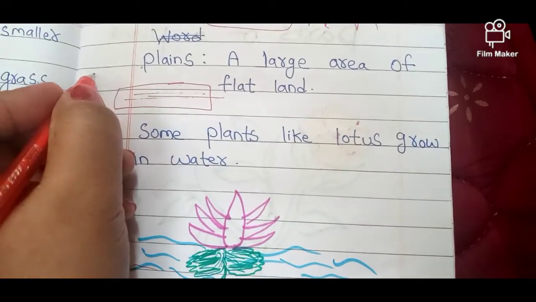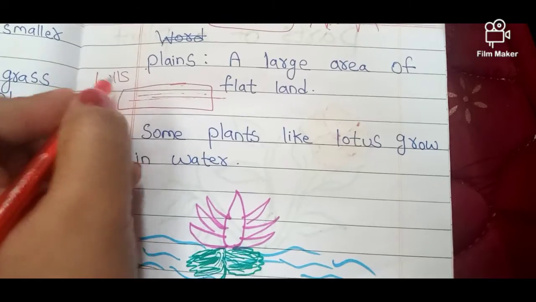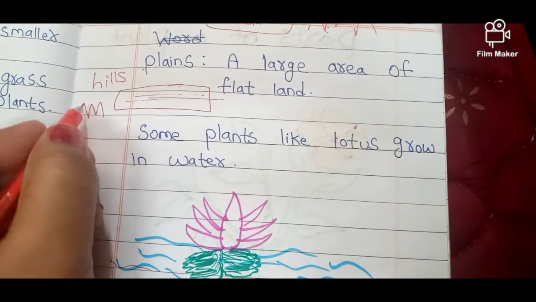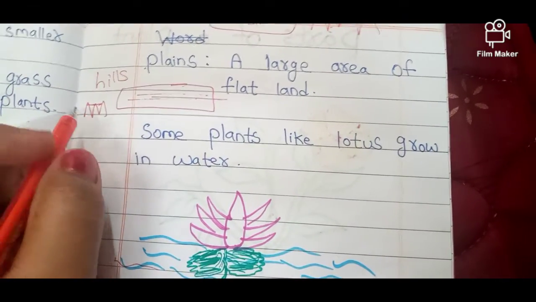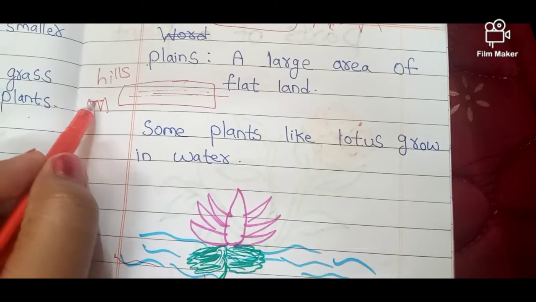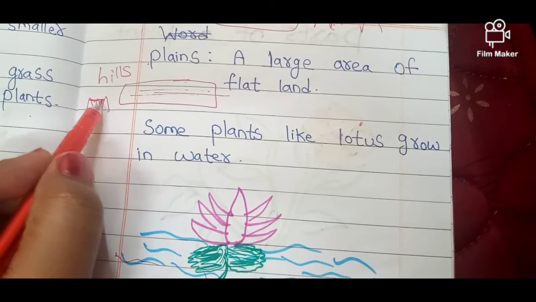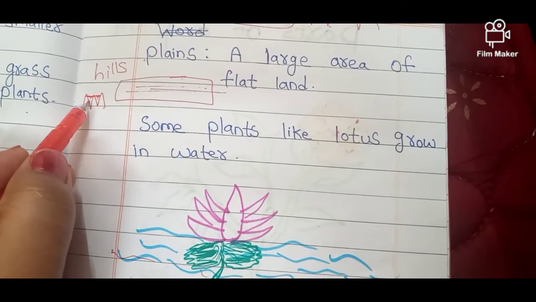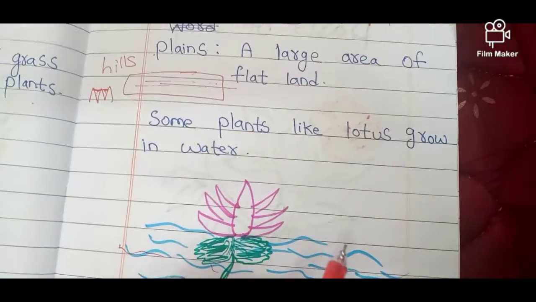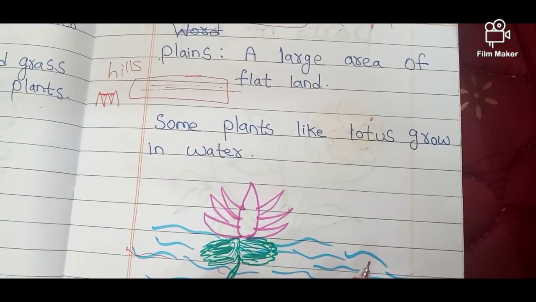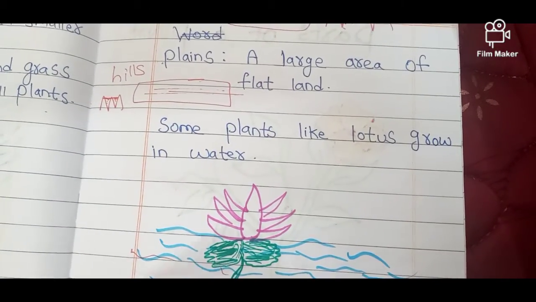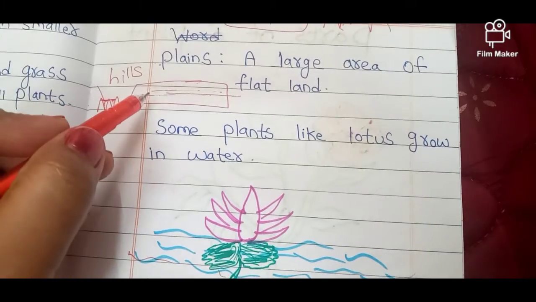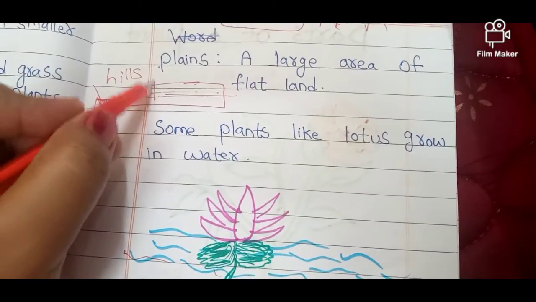Whereas hills means this area between this. Have you ever noticed there will be some land on the hills? So some plants like pine plant, fir plant, they grow on hills, whereas mango and neem plants grow on plains.